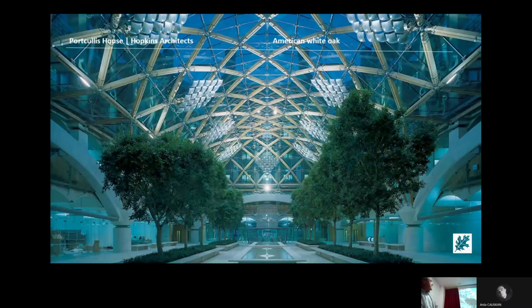So, this is a huge groundbreaking project. It goes back to around about 2000, 2002, and it's the Hopkins designed Portcullis House, which is a barrel vaulted roof supported by American white oak glulam, supporting a glass roof, and it's Portcullis House, which is where some of the offices for the Houses of Parliament and some of the MPs reside and do their job.